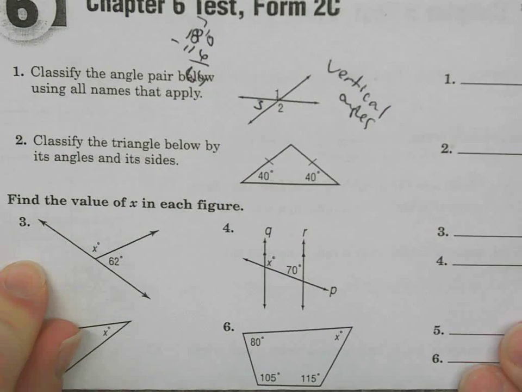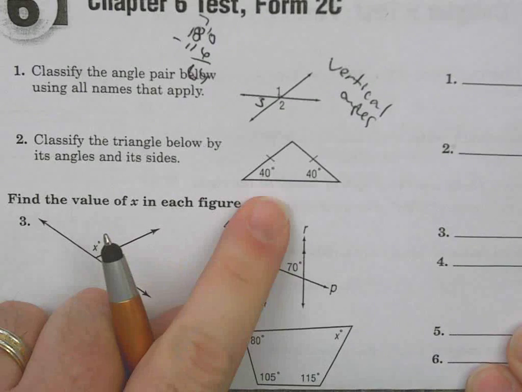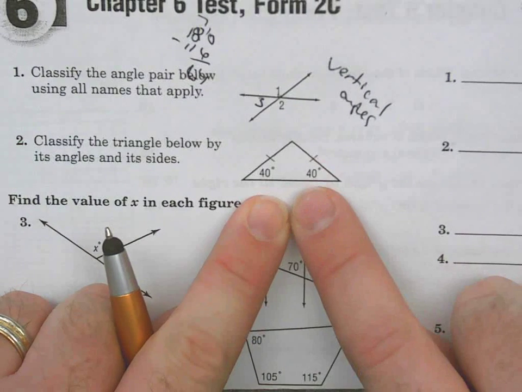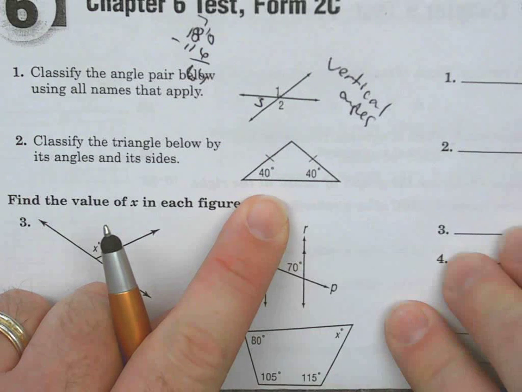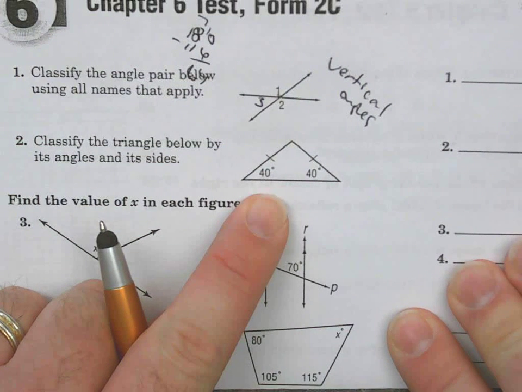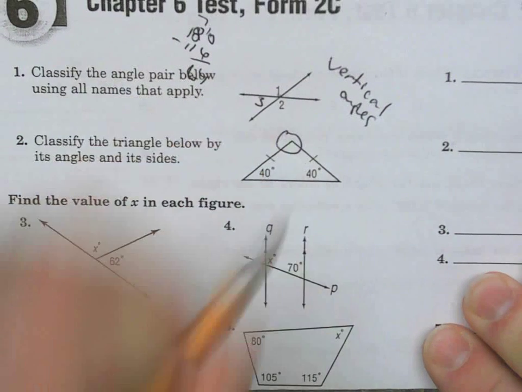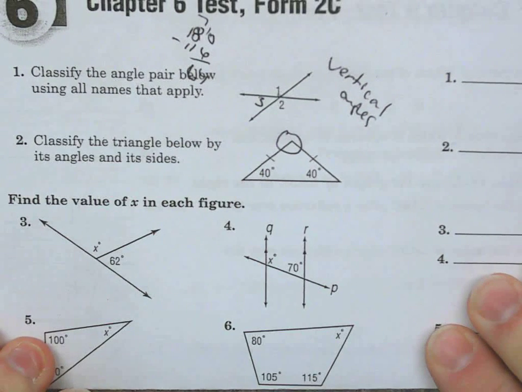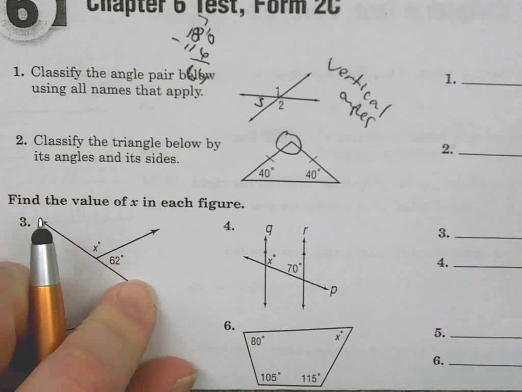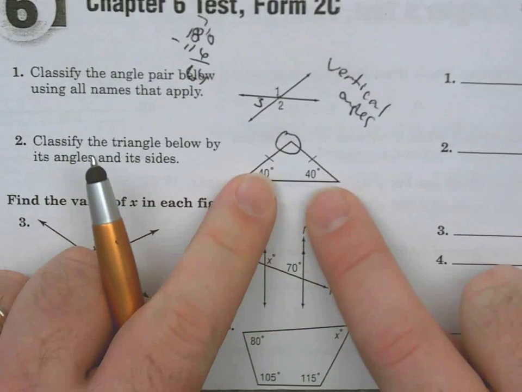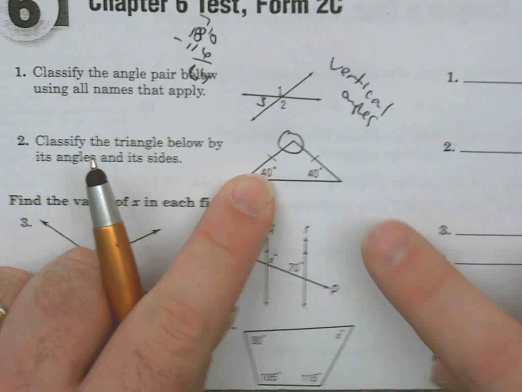Now, question number 2. Who can raise their hand and tell me, it was interesting because somebody last hour told me that this was a right isosceles. I said, whoa, mathematically that doesn't make sense. Who can tell me how do I know what this is right here? It's not labeled. Kenzie. And that's not acute. The 2 angles right here are acute, so they trick you into thinking it's acute.